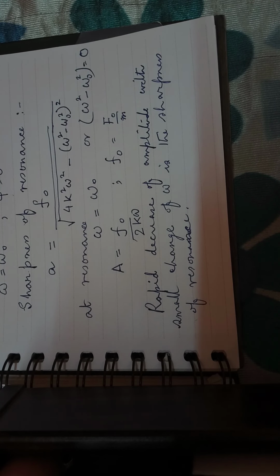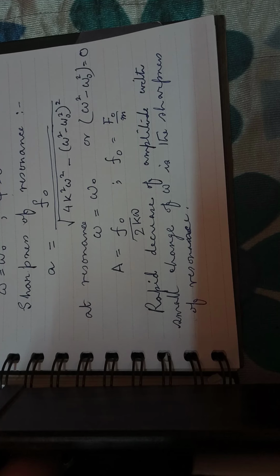So when the amplitude at resonance falls rapidly as the frequency omega of the applied force is changed slightly from its resonant value, the resonance is said to be very sharp.